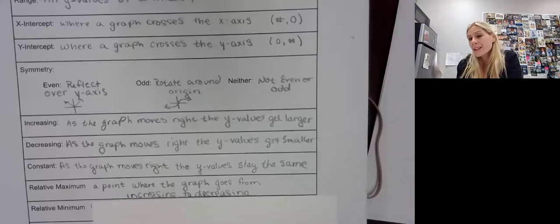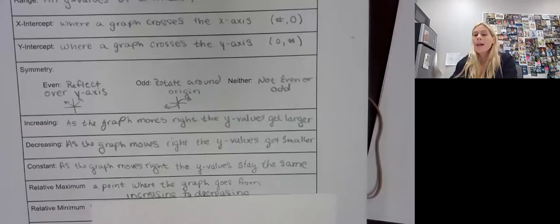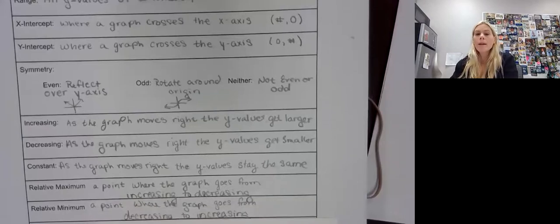And in that case, you only need the y value. But since we're doing relative, we need the coordinate pair, and it has to be going from increasing to decreasing. That goes the same for relative min, but of course, it's a change from decreasing to increasing, right? So it's that coordinate pair.